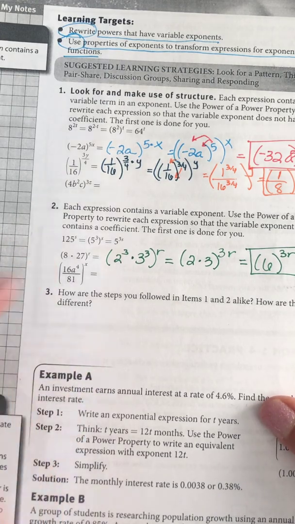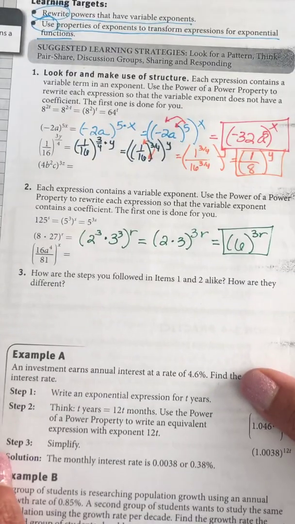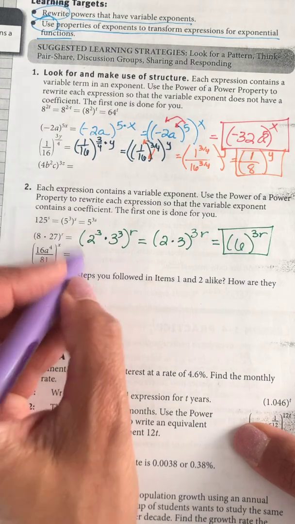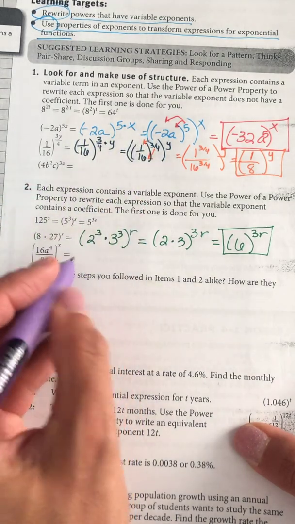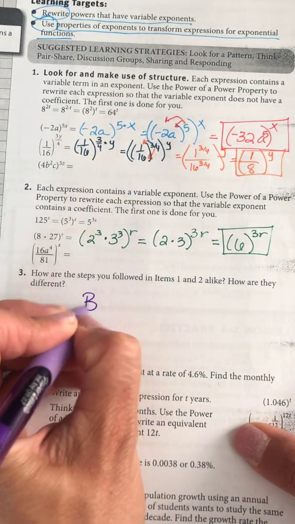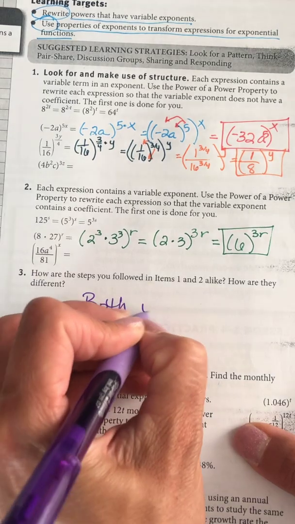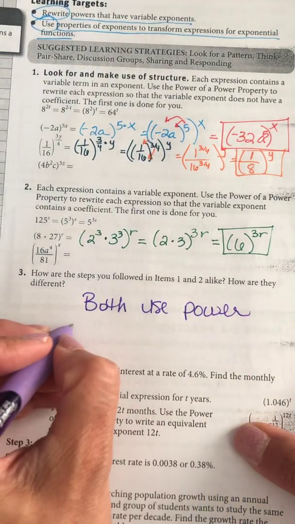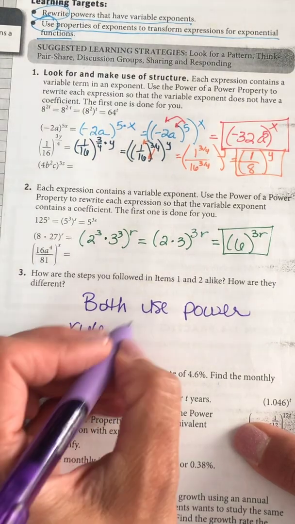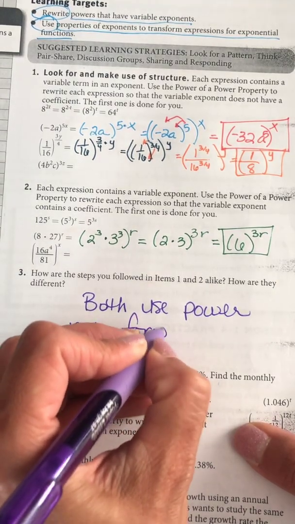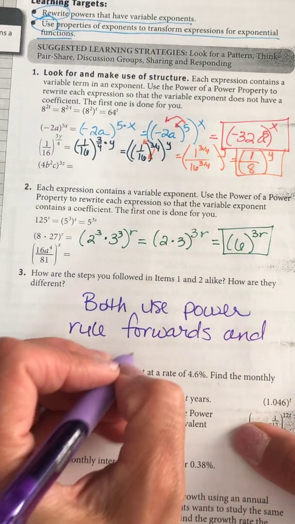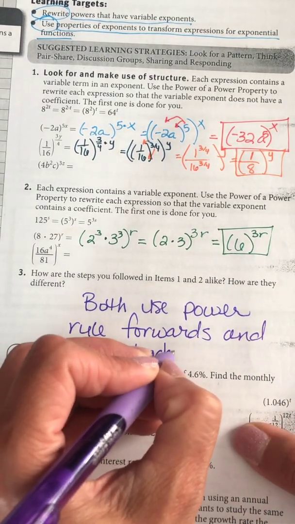All right, so I'll just do that one. Number 3, how are the steps you followed in items 1 and 2 alike? How are they different? Well, both are using power to a power, so both are using power rule. Both use power rule. Forwards and backwards.